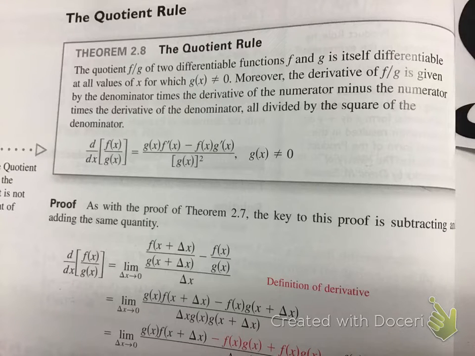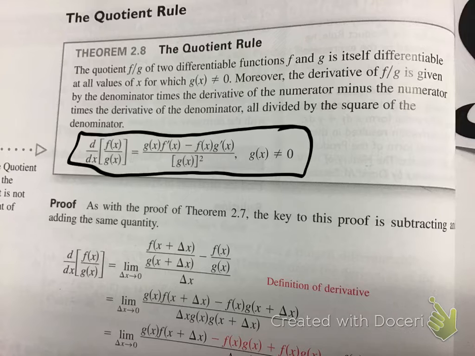Okay, so I really took quite a shortcut today with the quotient rule. I just gave you this part. I didn't even mention that g of x can't be equal to 0, because that would have caused division by 0. So here's the quotient rule in all of its glory.